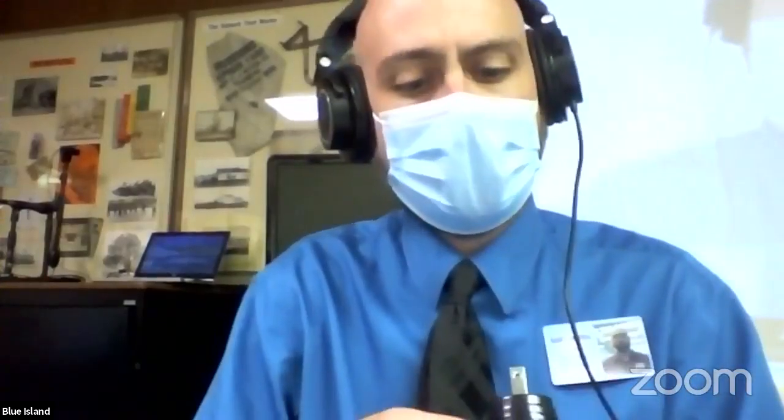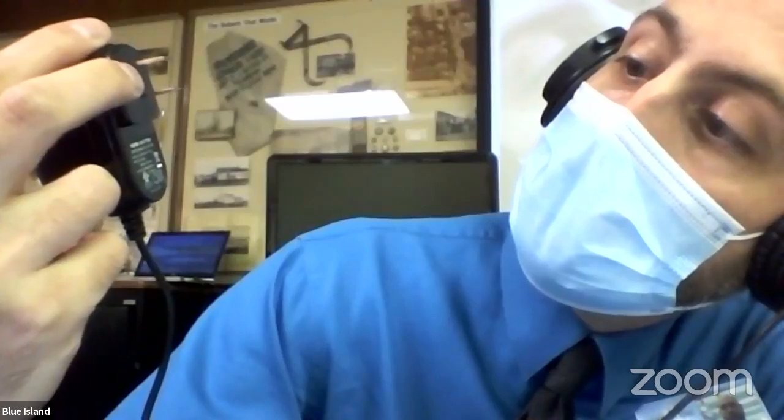So, like I said, we're going to power this thing. I don't know if you will be able to read that with the camera that I have, but this says 5 volts. They're always going to be 5 volts. And this is actually 2.5 amps, which is good.